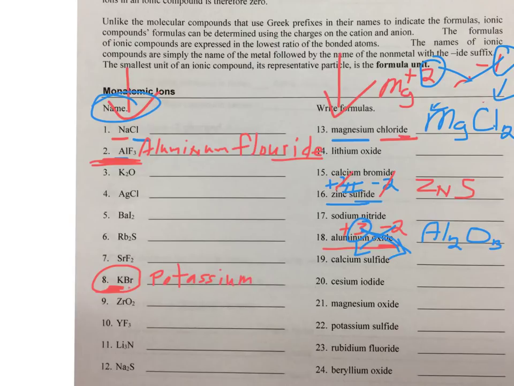And Br is bromide. I-D-E. That's it. That's all you're doing. So basically here they're giving you the answers that you looked for on this other side, and you're going to give me the name. That's all. You're going to look at the periodic table.